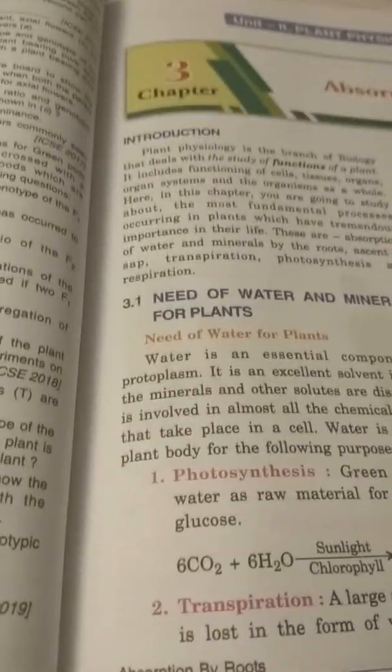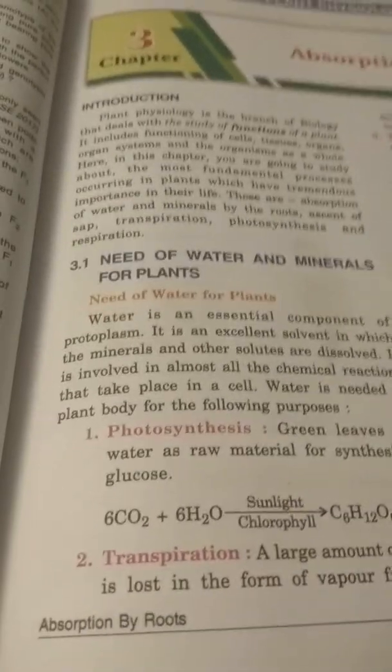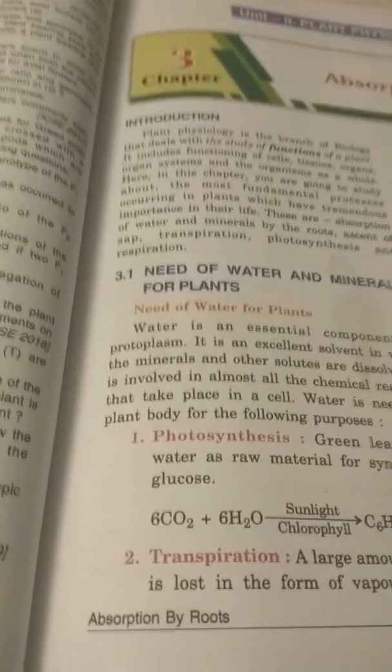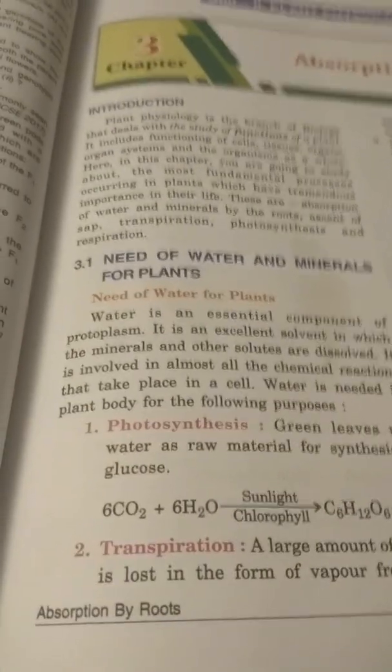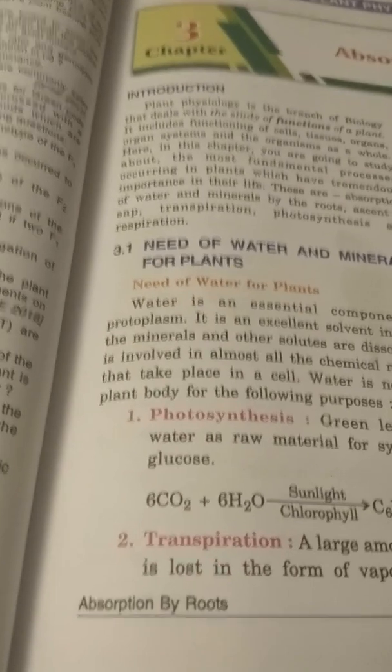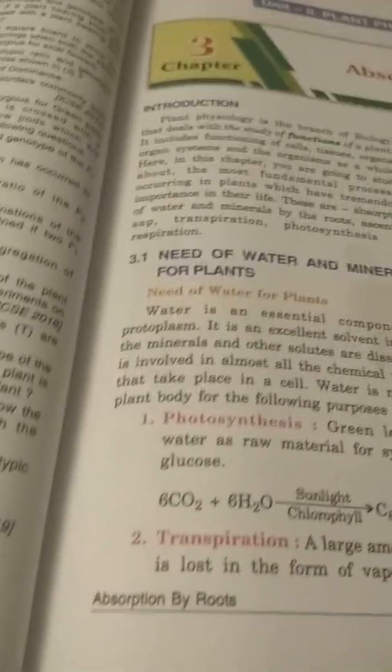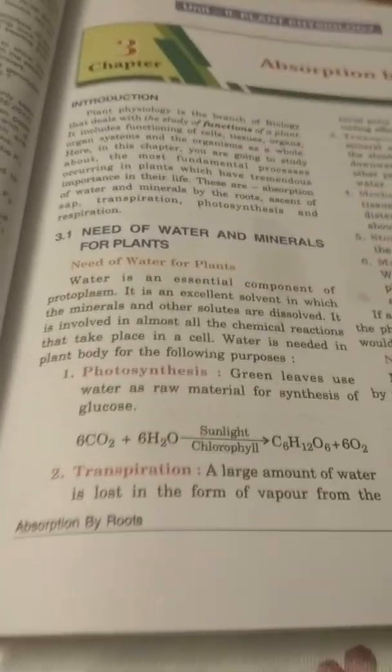The need of water in photosynthesis: we all know the green leaves use water to prepare food in the form of glucose. So water acts as a raw material in the process of photosynthesis for the formation of glucose.